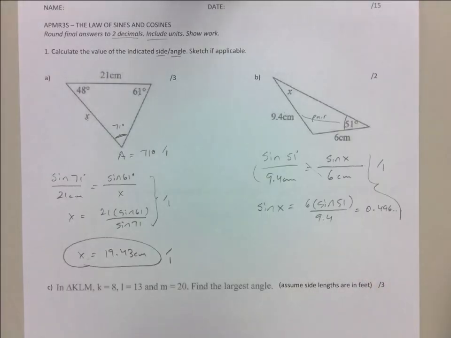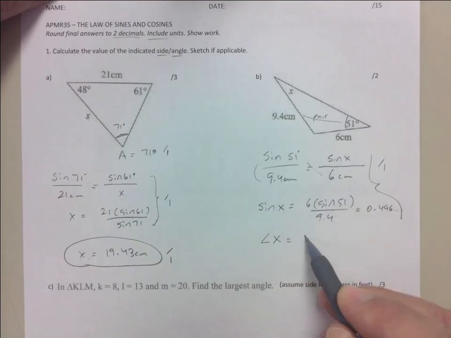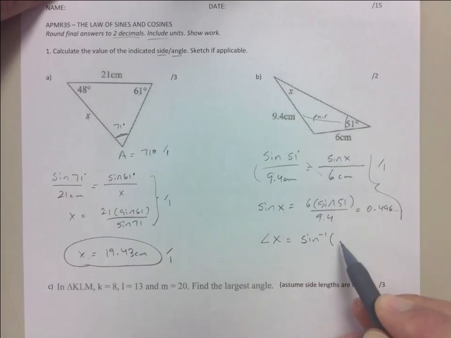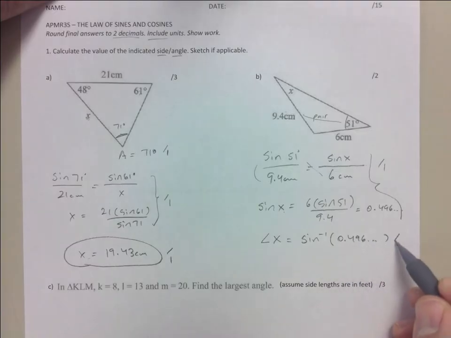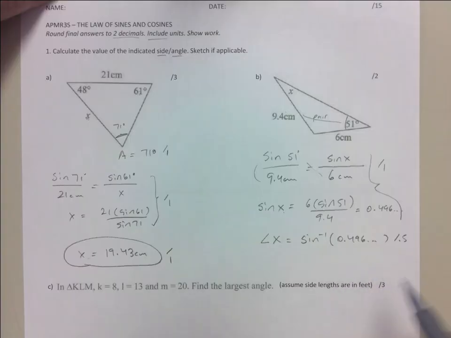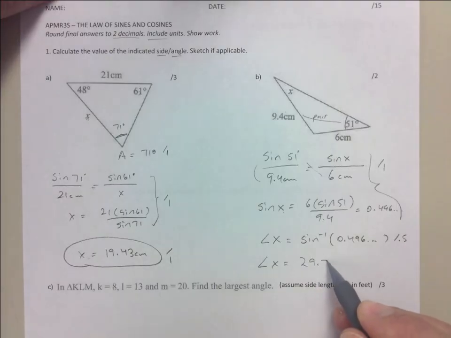You don't have to stress over the individual marks that I assign. But this must be there. Angle x is sine inverse of 0.496 something. I'll give you half a mark for showing the inverse and half a mark for getting the final answer, which would be 29.74 degrees.